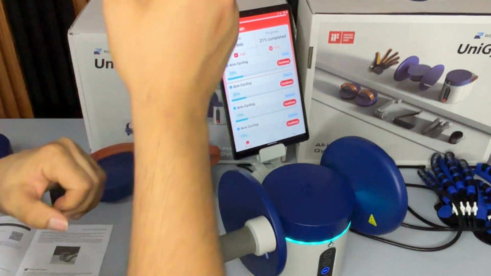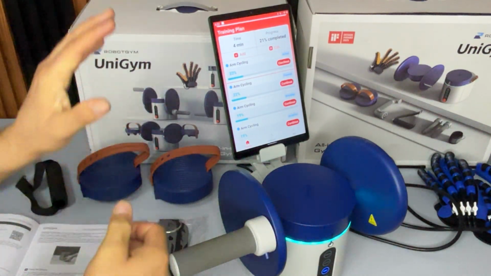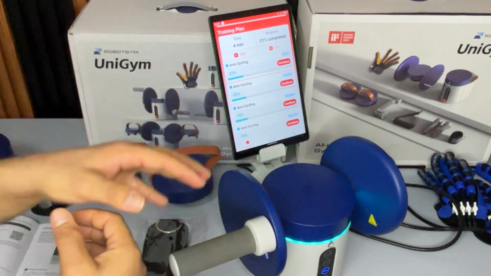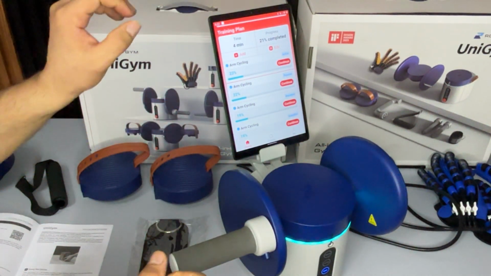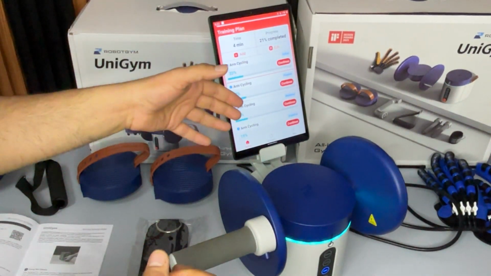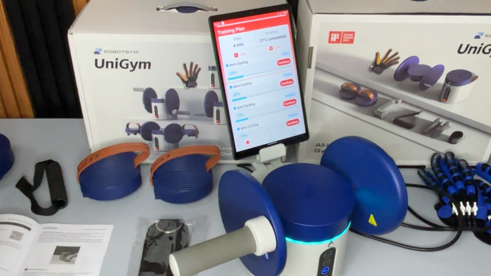resistance for the strengthening of your muscles, for the strengthening of your power. And the device will also give you assistance if the patient is not able to perform the activity completely, or a little bit of effort can be made. That little bit of effort will be added on by the device, and the rotation will be completed. So this is the assistance training.